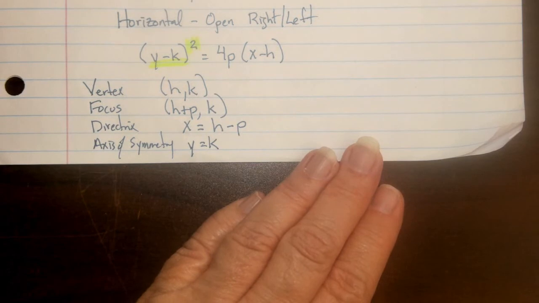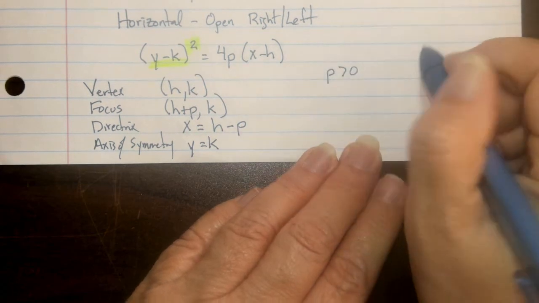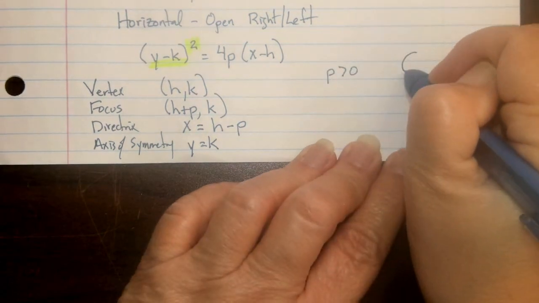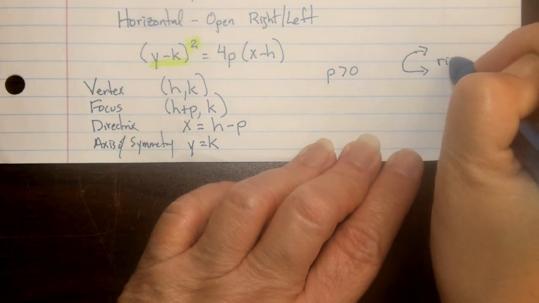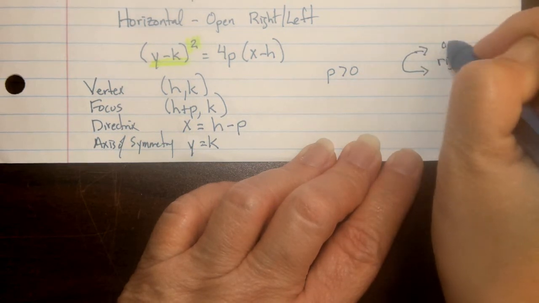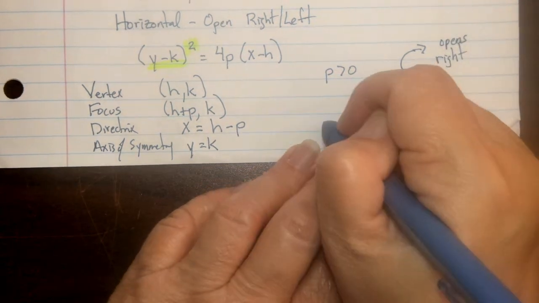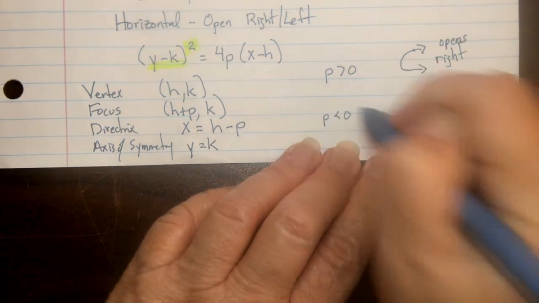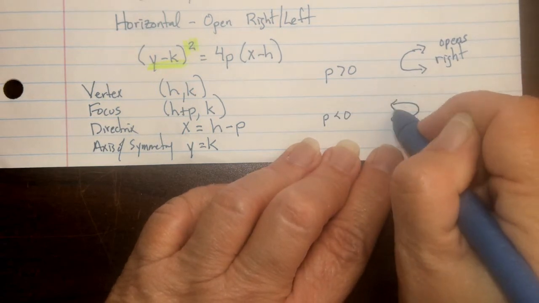How are we going to know if it opens to the right or to the left? The p is going to tell us that. If p is greater than 0, if p is positive, your parabola opens to the right. And when p is less than 0, when p is negative, your parabola opens to the left.